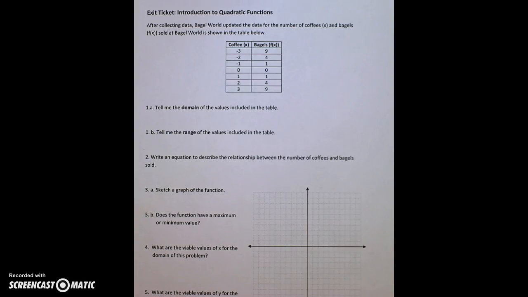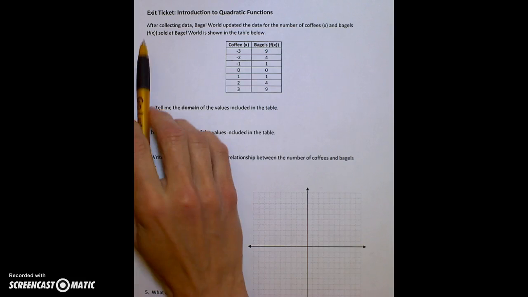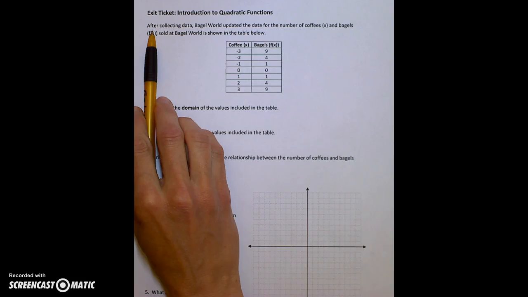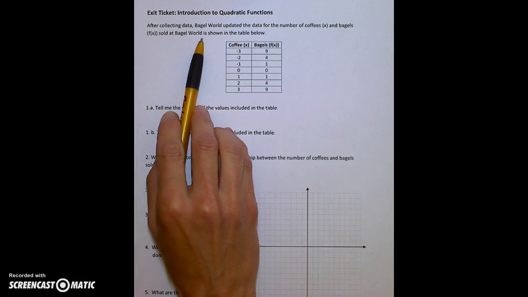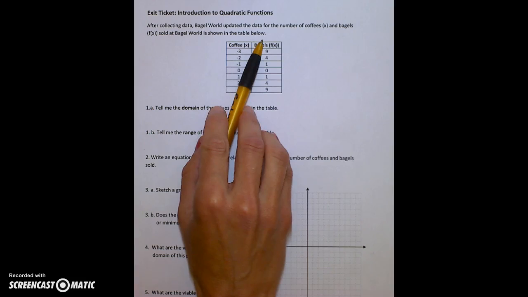Introduction to quadratic functions. We're going to take a look at a set of data and then apply it to a graph and learn some additional vocabulary. We'll start with this table. After collecting data, Bagel World updated the data for the number of coffees, x, and bagels, f of x, sold at Bagel World, and it's shown in the table below.